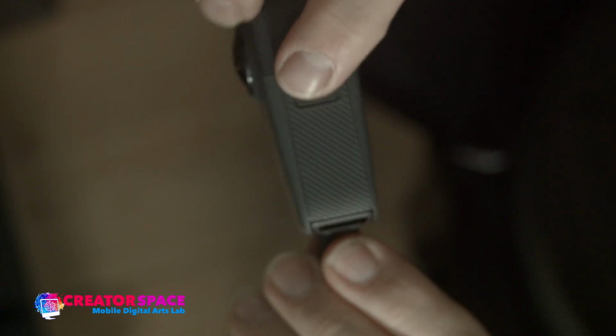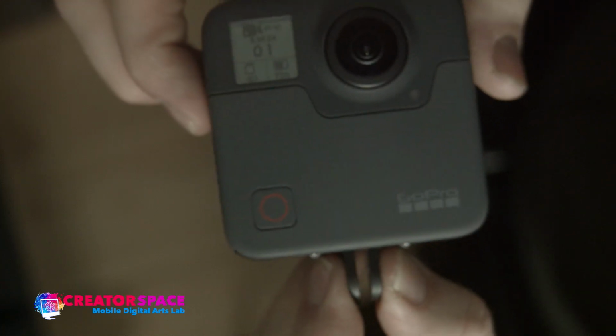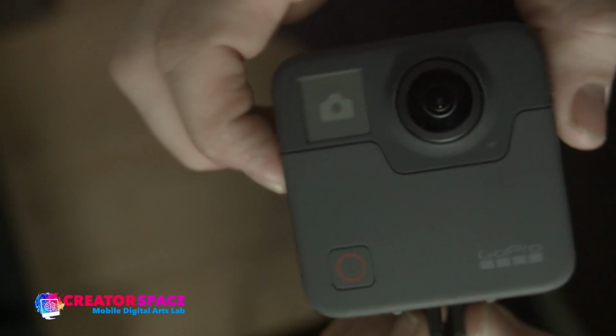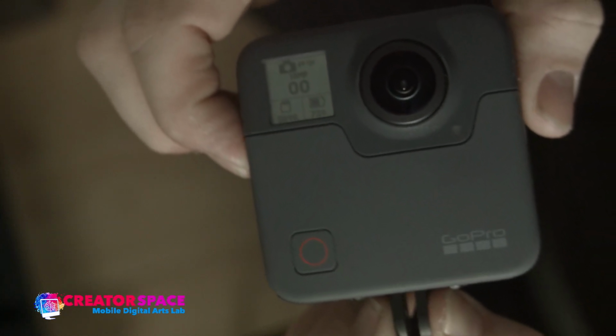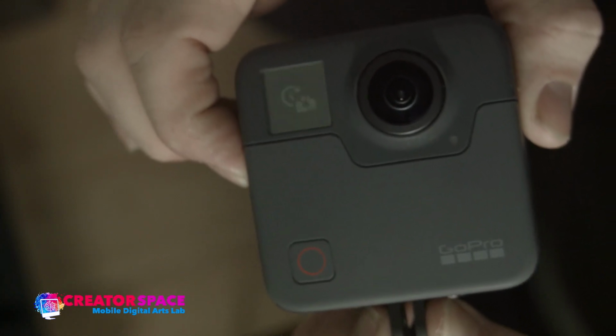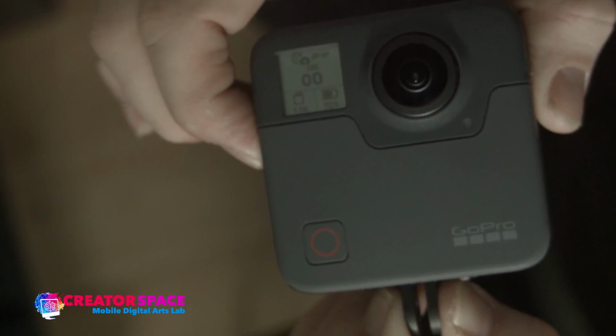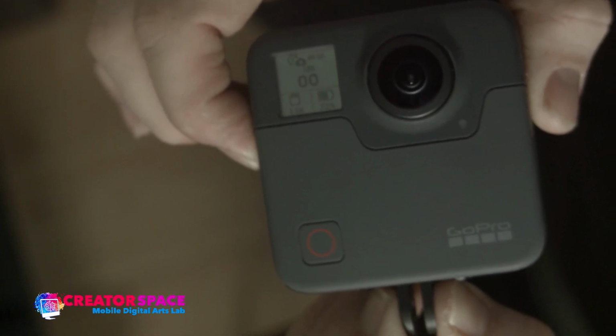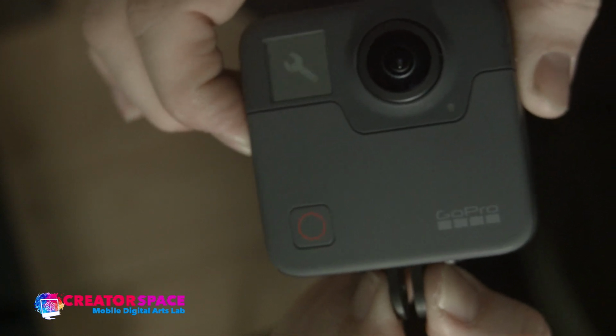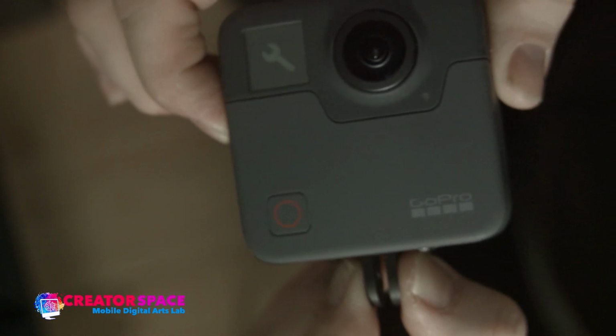Okay, so then from here, I can hit mode, and I can go to different settings. So I can go to the photo mode. I can take photos. I can go to time lapse. So I can do time lapse, taking a photo every so many seconds or minutes. And then I can go to the wrench.